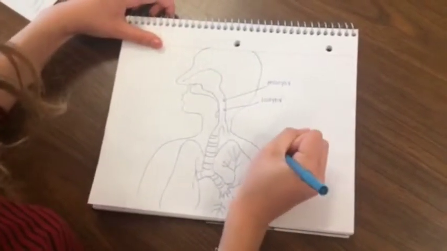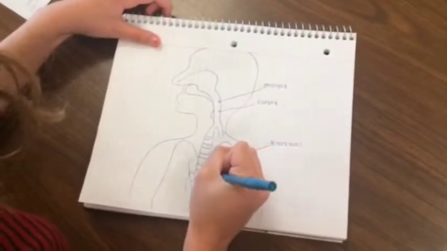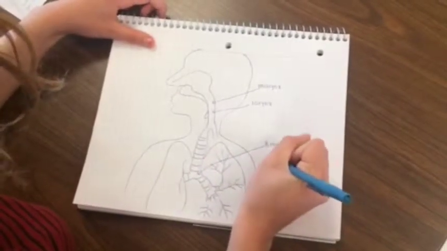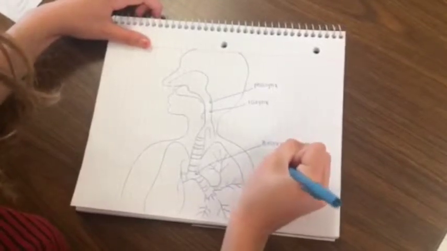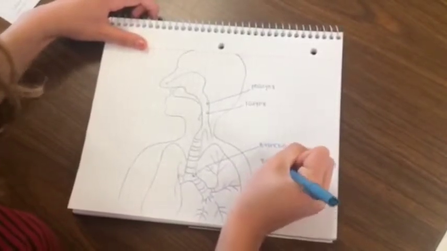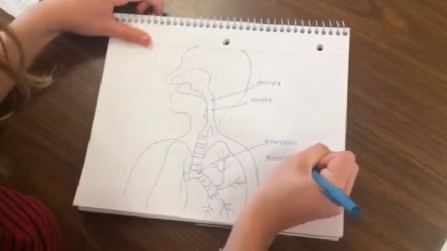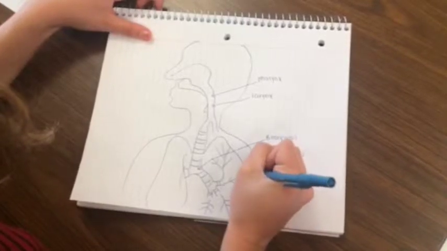From the trachea, the air goes into your bronchi, which are larger tubes, then to the bronchioles, which are smaller tubes. Then the bronchioles turn into alveoli, which are attached to capillaries, which are attached to veins. Between the alveoli and the capillaries, there is an exchange of oxygen and carbon dioxide.